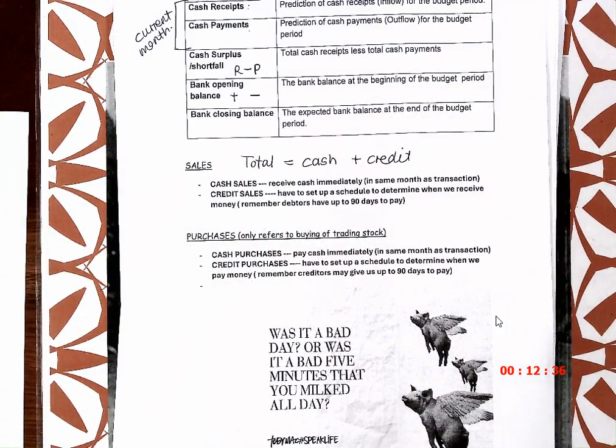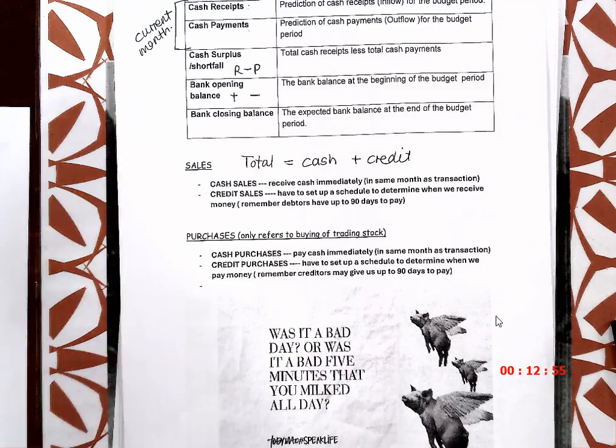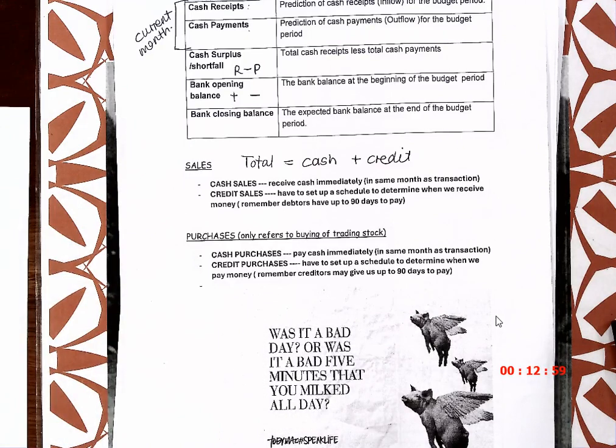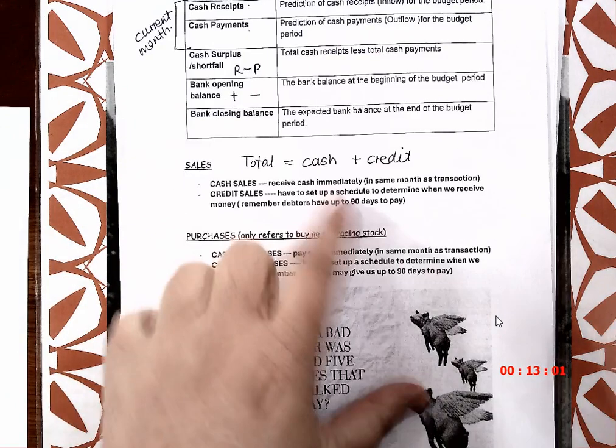Now, if I say to you, your cash sales for January was 20,000 Rand, when did you receive the 20,000? Which month? You received it immediately. What is a cash sale? I sell this, you give me money. Can you see? Cash sales is immediate. So it's the same month.